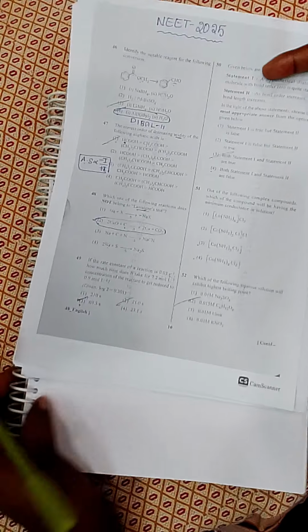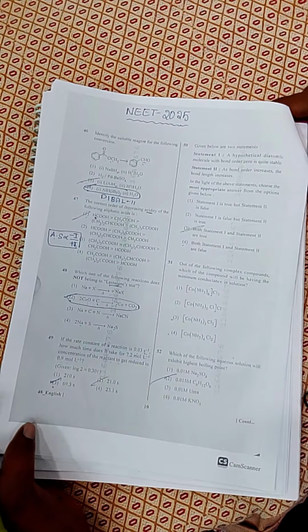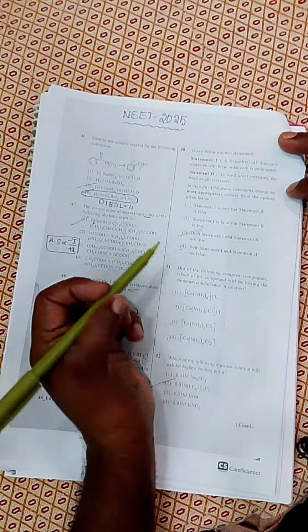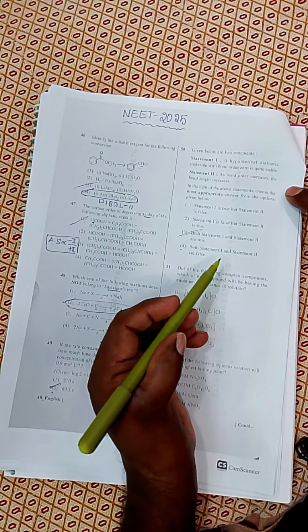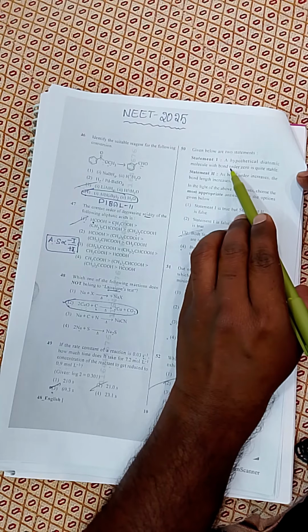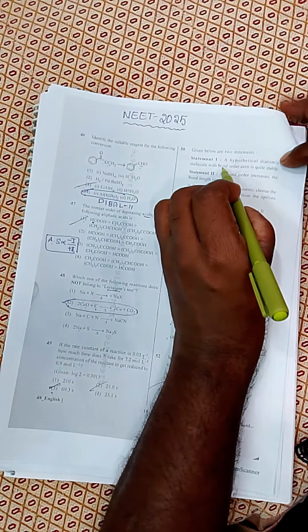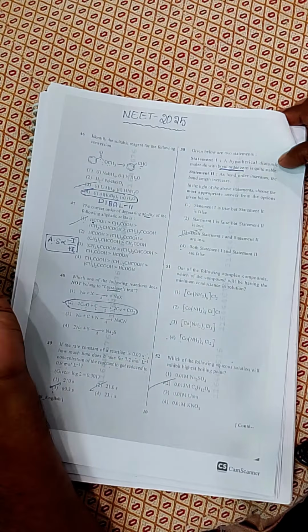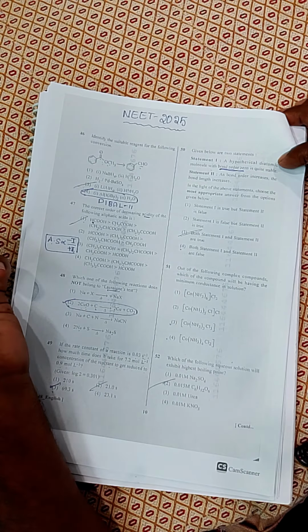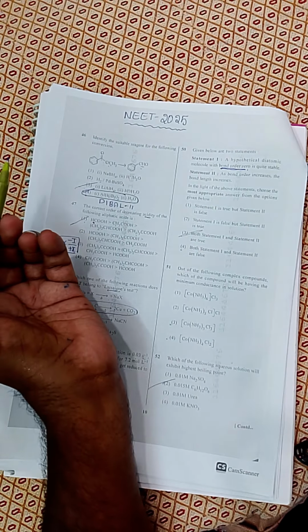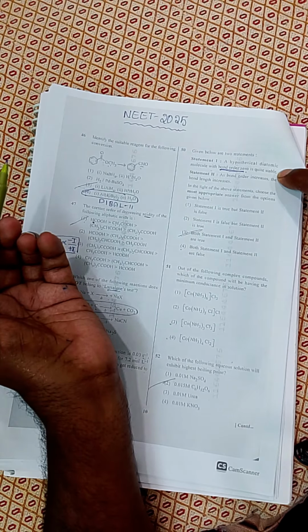Next one, question number 50. In question number 50, two statements are given. Statement 1: a hypothetical diatomic molecule with bond order 0 is quite stable. Actually, bond order means the number of bonds present between the two atoms in a molecule. Here, bond order 0 means the molecule is not going to exist.